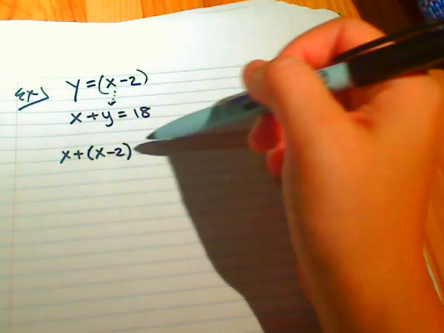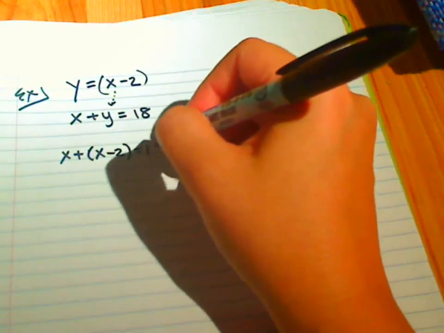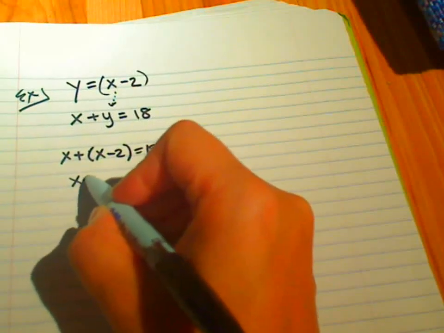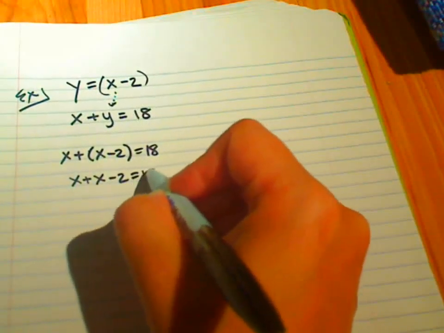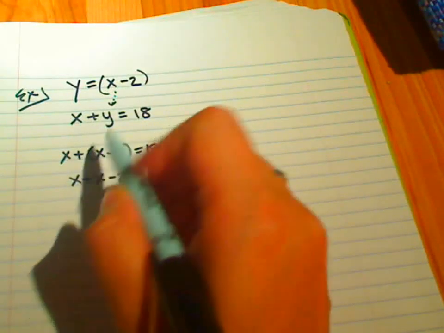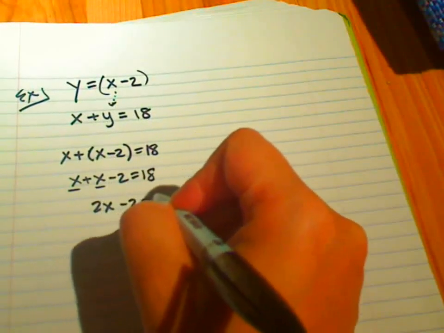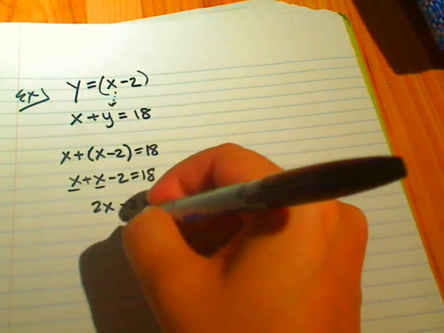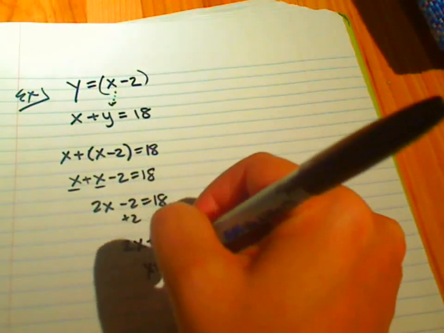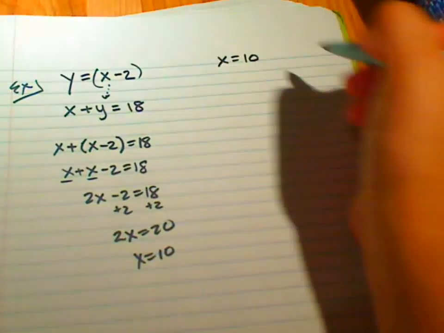Now the only reason I'm doing parentheses here is to show you where I'm plugging this in. I'm taking this, plugging it in here. Nothing to distribute, so I'm going to drop my parentheses. They're not important because there's no number in front. It was just to show you that I'm plugging in all of that. Like terms, I have x and x, which is 2x, plus 2 to both sides. 2x equals 20, so x equals 10. So I know the x value for sure is 10.